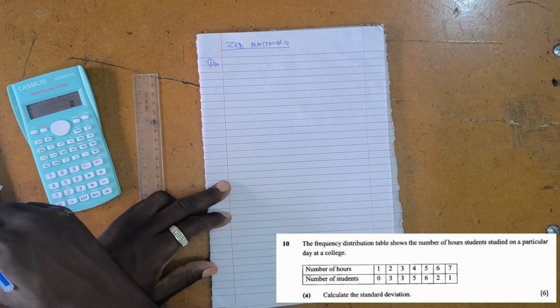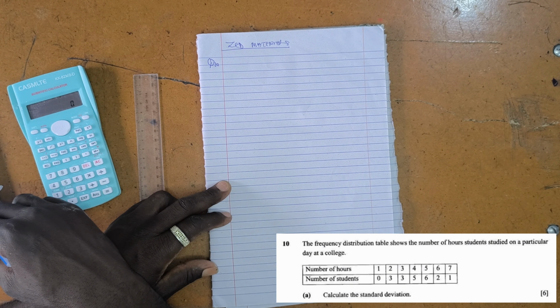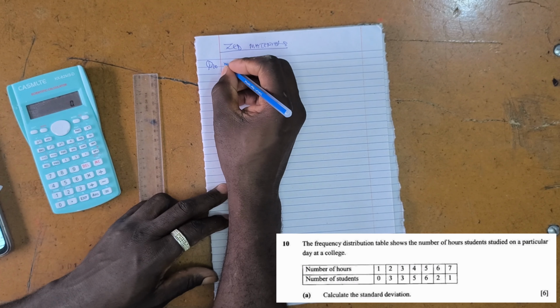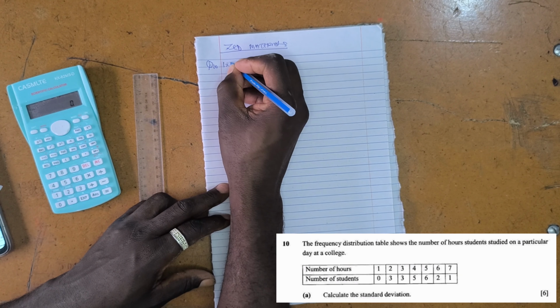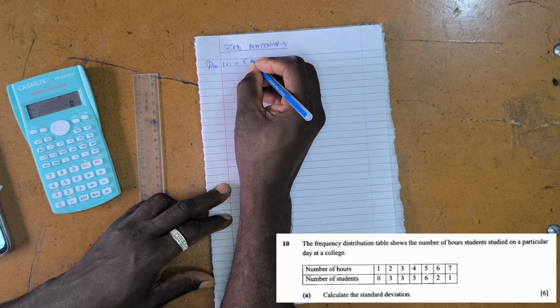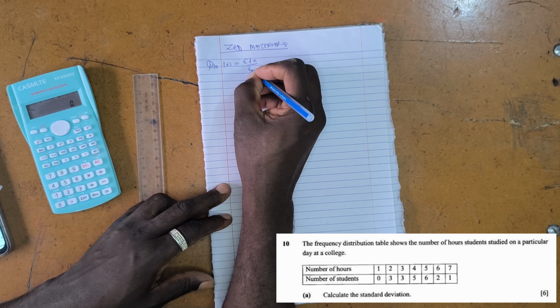That is our name. Then we go to question 10. They're saying calculate the standard deviation. For the first time, we need to find the mean. So we say mean is given by summation of fx over summation of f.